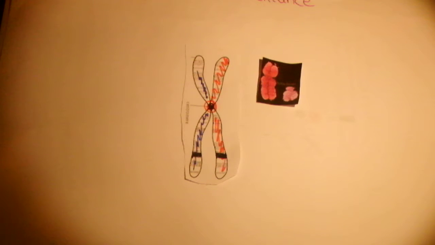A monohybrid cross shows the inheritance of one characteristic through 2 generations, so from paternal and maternal to offspring. So that's 2 generations of one characteristic: parents to the F1 generation, and then from the F1 generation to the F2 generation.